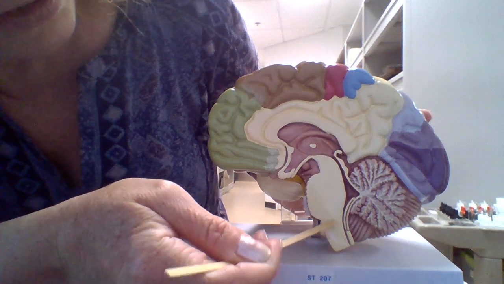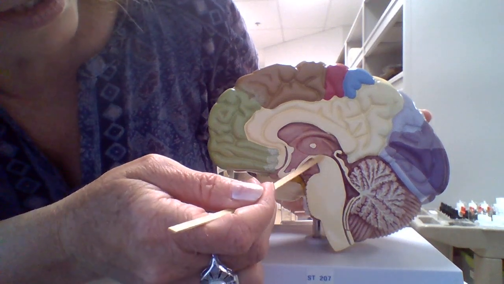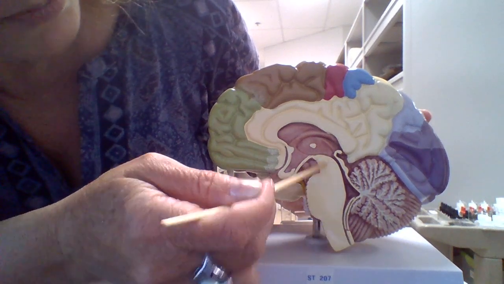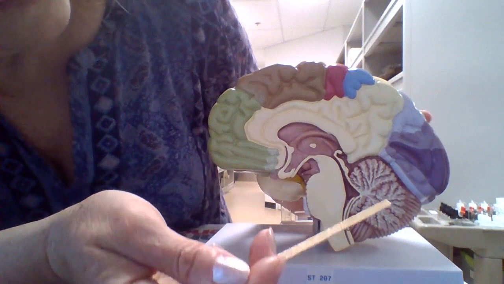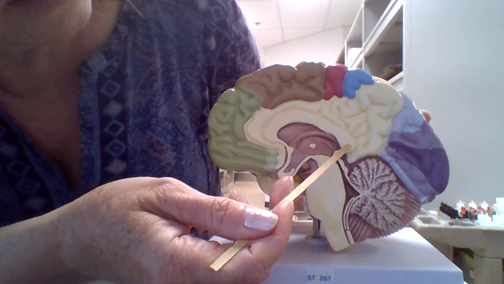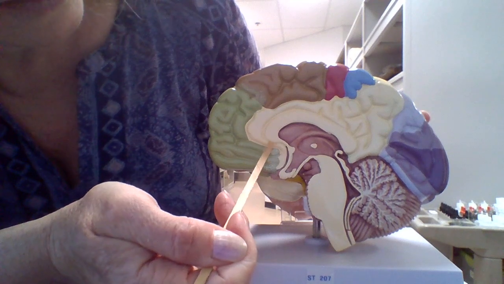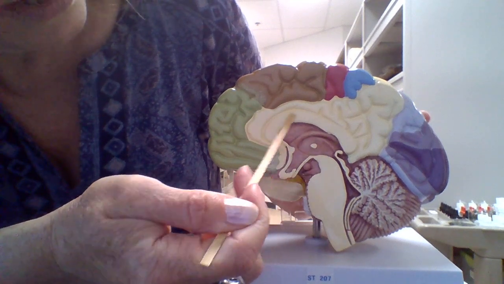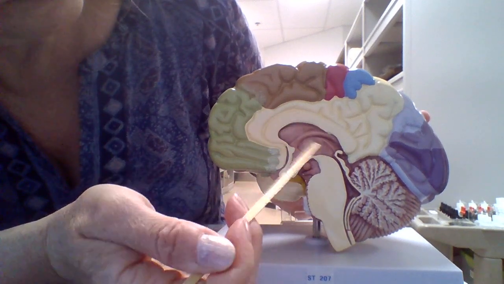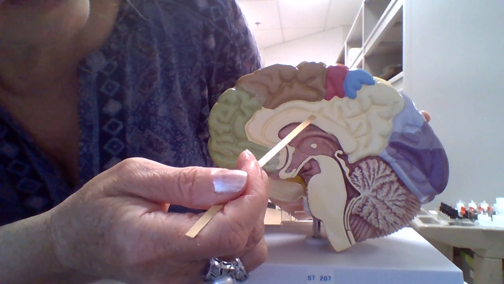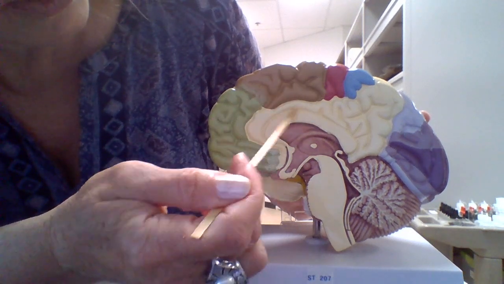This is pons, and this is medulla oblongata, and these three structures make a brain stem. Also, you can see this part. This is corpus callosum, and corpus callosum is a structure that connects right and left cerebral hemispheres.